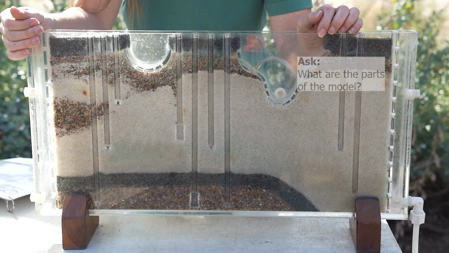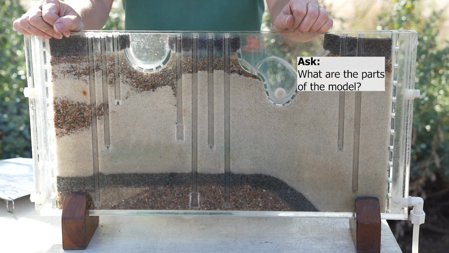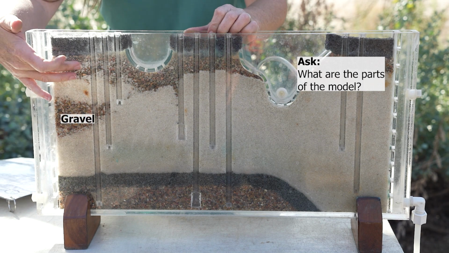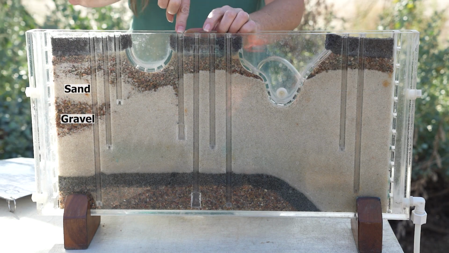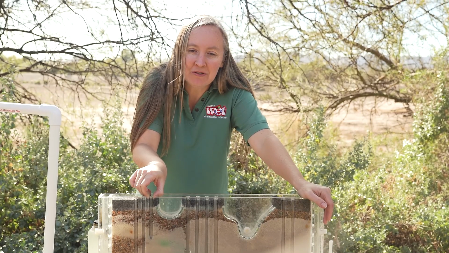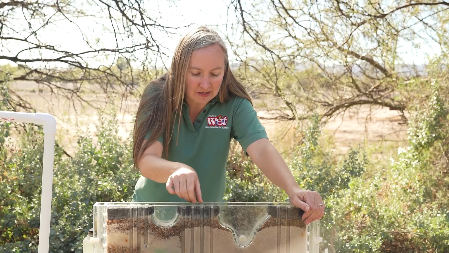And so when we look at this, I ask students, what are the parts of the model? What parts of the groundwater system do you see here? Hopefully they'll say things like, I see gravel and I see sand. There are these long skinny tubes and these are wells. Depending on their knowledge level, students might have never heard of a well or they might know a lot about wells. So that's a good thing to know.